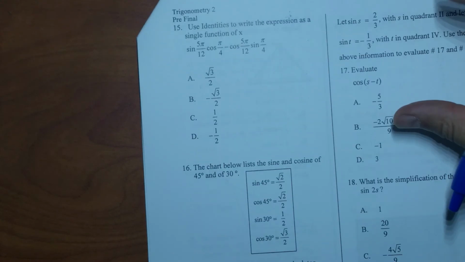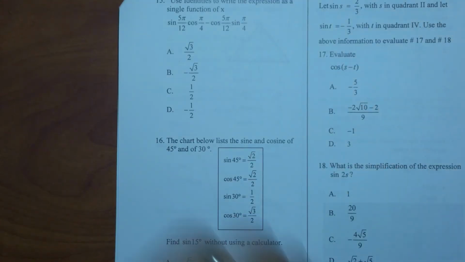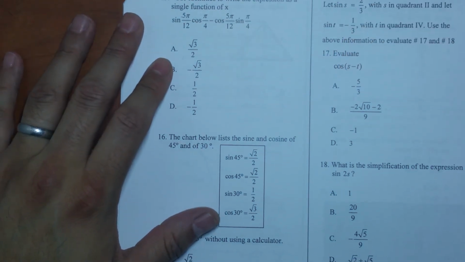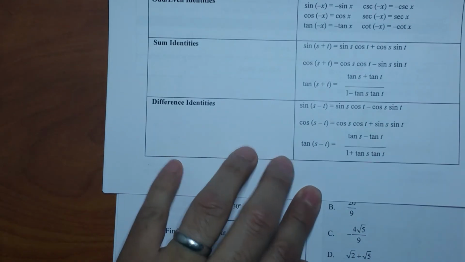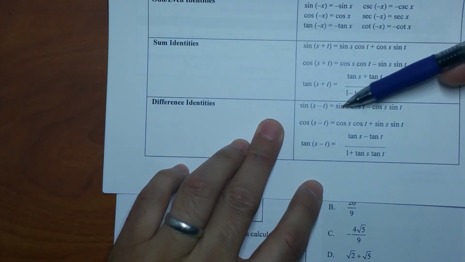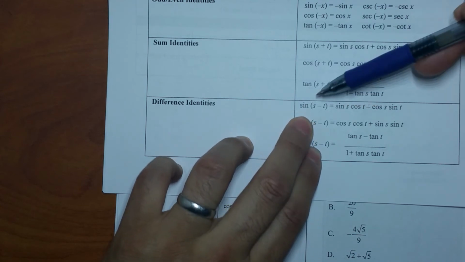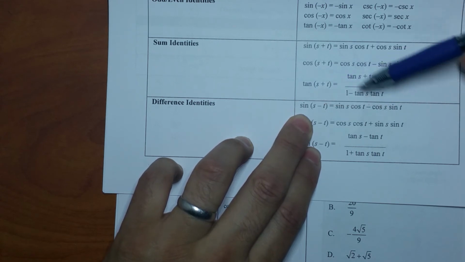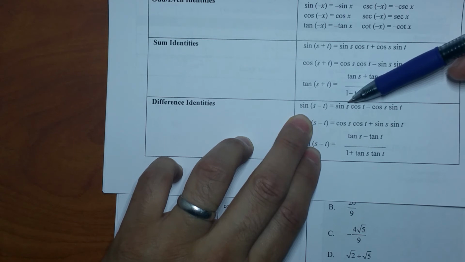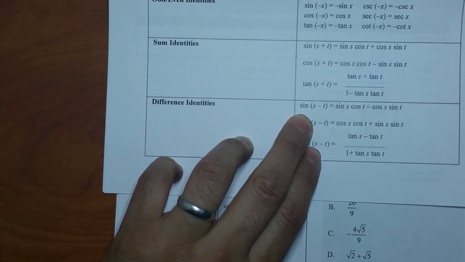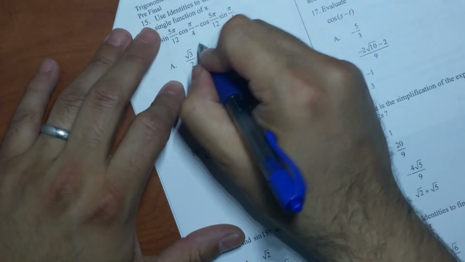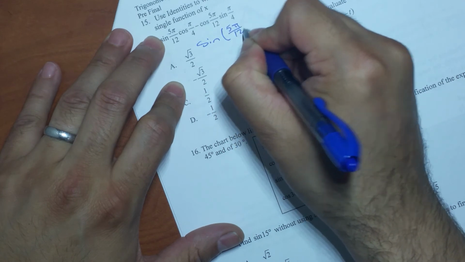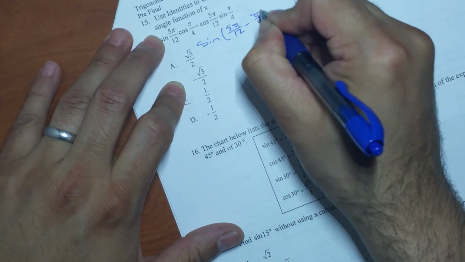15. This one's using an identity again. Now, the identity on this one is saying sine, cosine, and minus. So let's take a look. Sine cosine plus, sine cosine minus. So that means I'm going to be using sine of s minus t here. s is my first angle value, t is my second angle value. So it's going to be sine of 5 pi over 12 minus pi over 4.